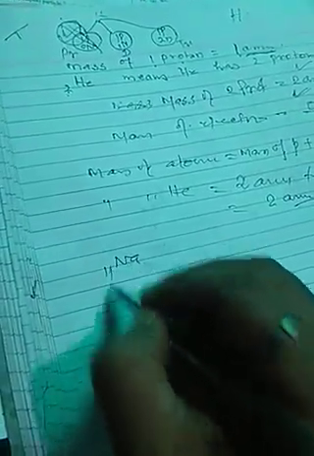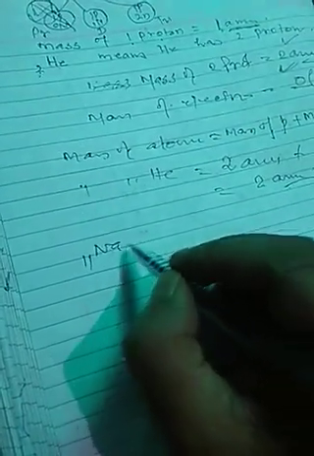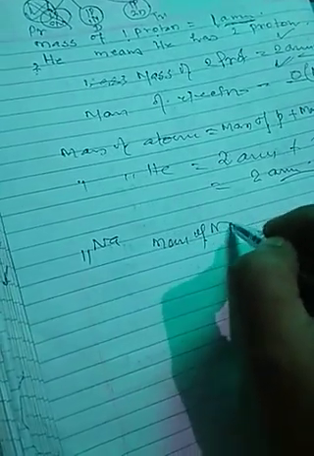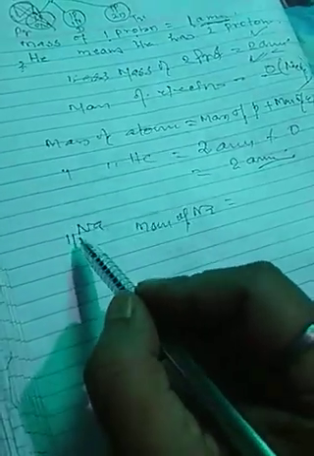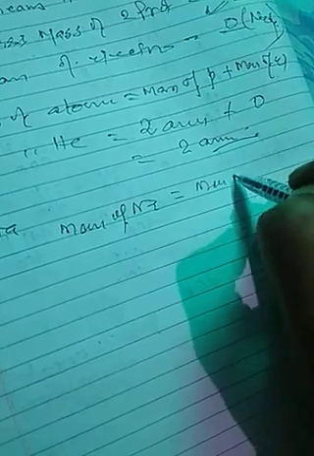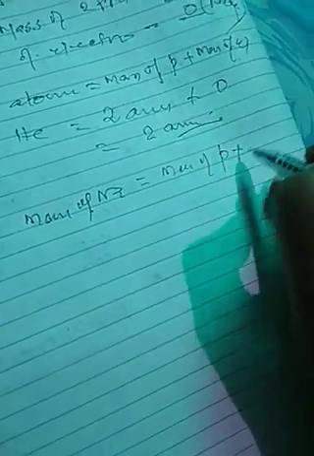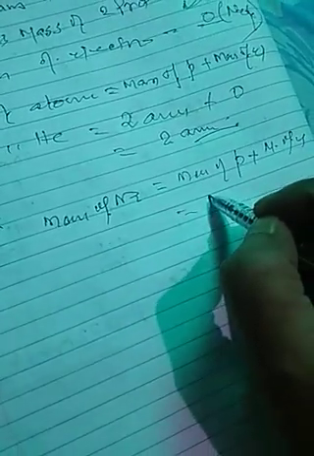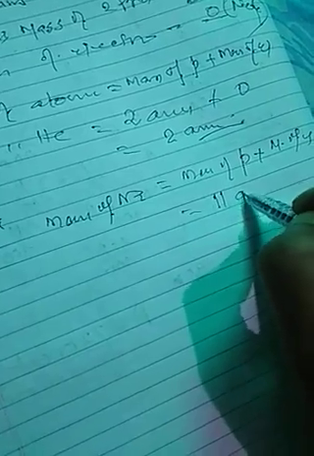Similarly, sodium's atomic number is 11, which means it has 11 protons, and 11 electrons also. So the mass of sodium will be the mass of protons plus the mass of electrons, meaning 11 AMU.